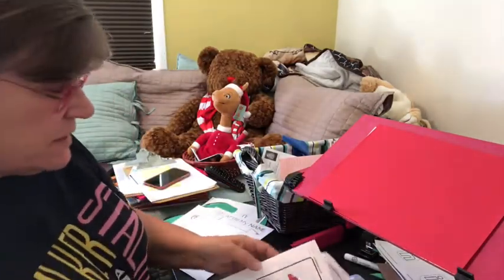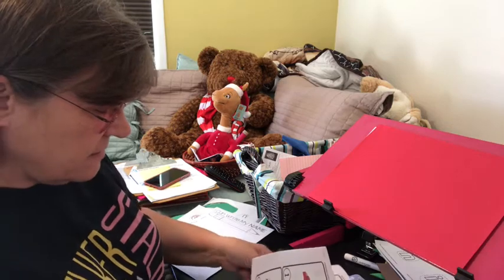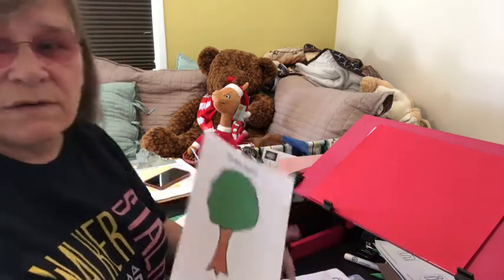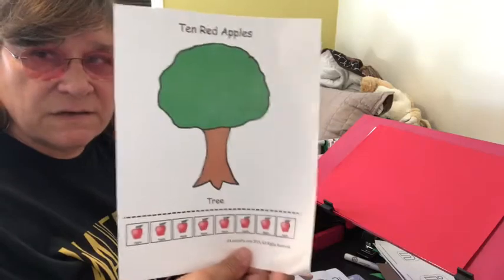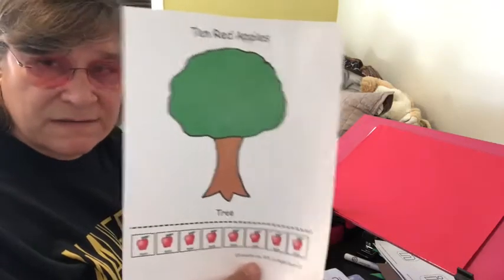All right, in your packets, there's also a name writing sheet. That's for the next 2 weeks. You can do those whenever you want. One day this week, we're going to read a story about apples in a tree, and then you guys can use this one that day, okay? It'll be either this week or next week.